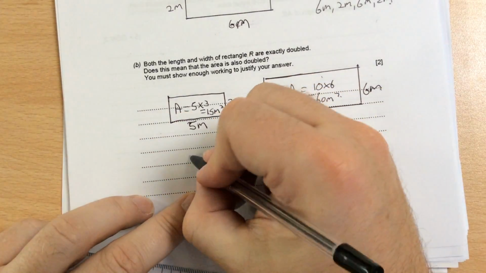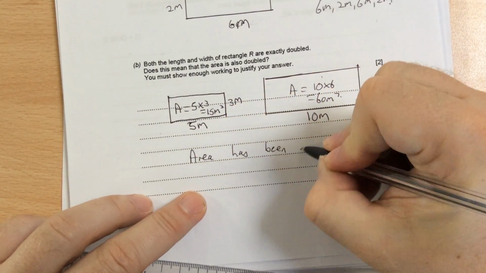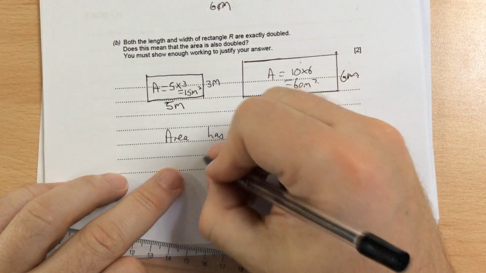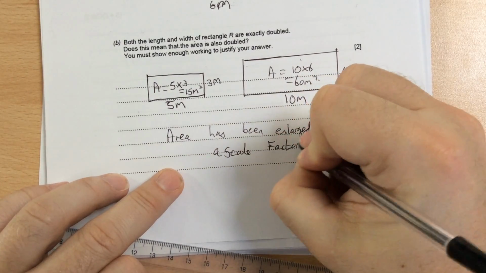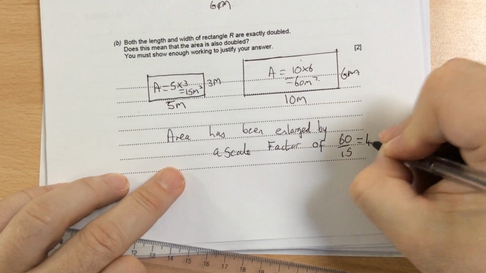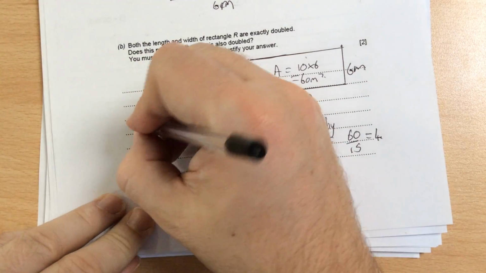No. The area has been enlarged by a scale factor of 60 divided by 15, which is 4 times. So the area isn't doubled.